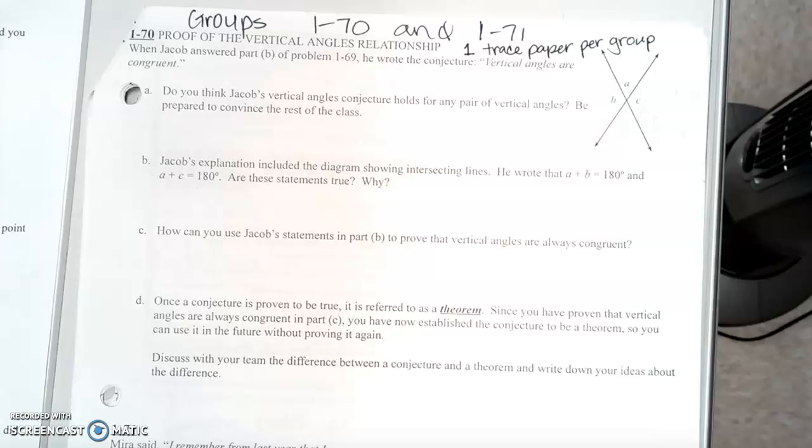Okay, so it says proof of the vertical angles theorem. When Jacob answered part B of problem 169, he wrote the conjecture vertical angles are congruent. Do you think Jacob's vertical angles conjecture holds for any pair of vertical angles? Be prepared to convince the rest of the class. So you're going to write down, yes, I think it's always going to be true, or no, I don't think it will be true every single time. So pick one or the other.